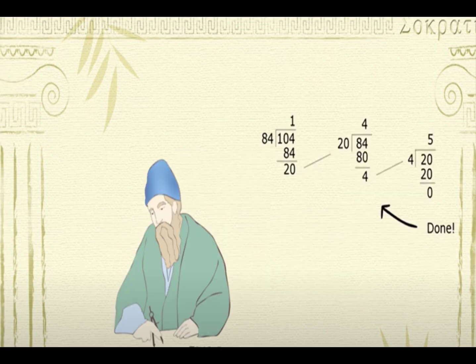Let's have first the given numbers 84 and 104. Let's put 104 as our dividend and 84 as our divisor. Now 104 divided by 84, we get 1 as our quotient and 20 as our remainder.